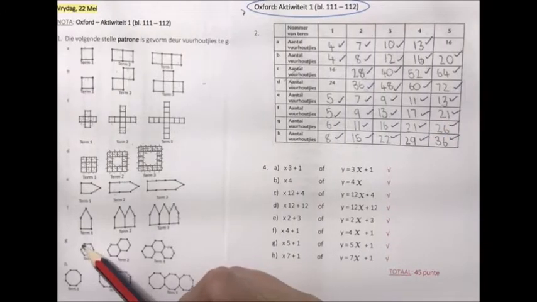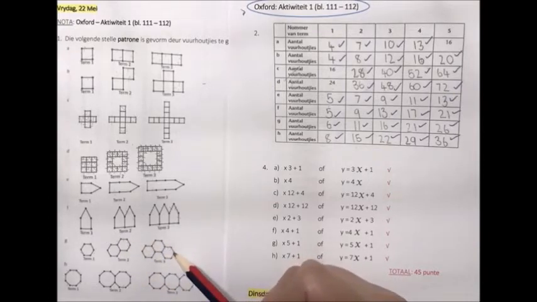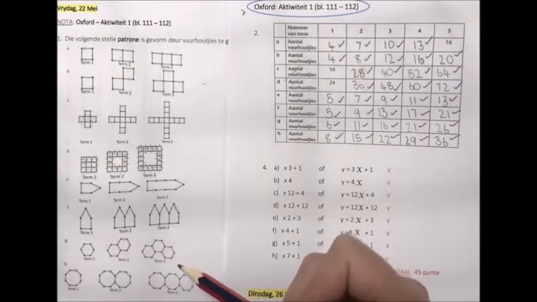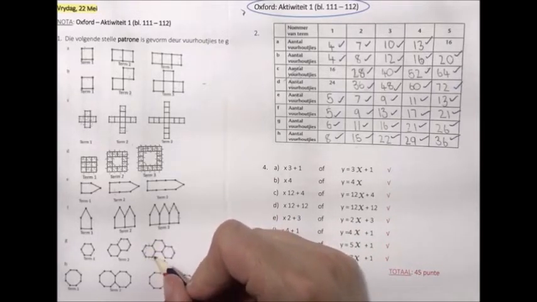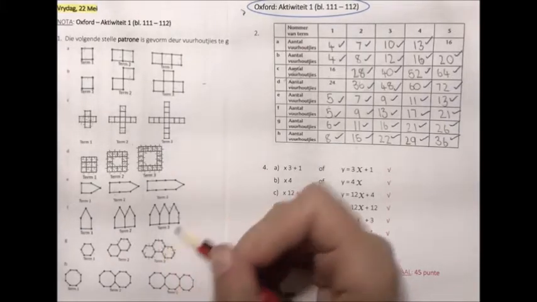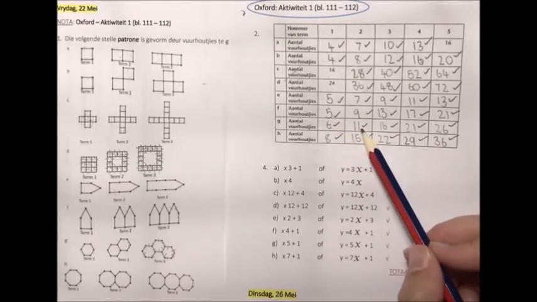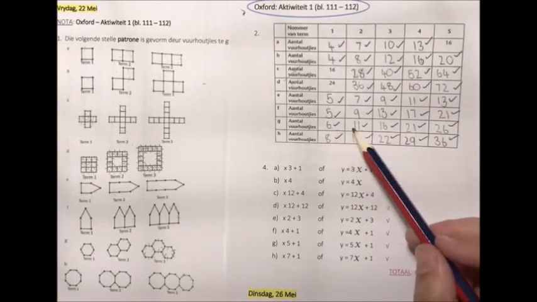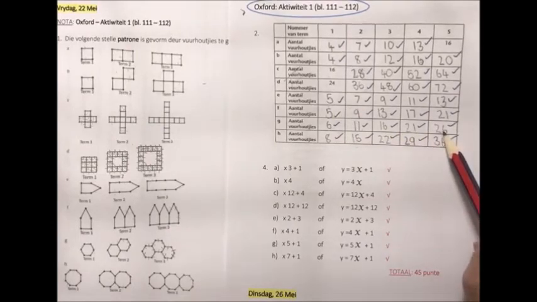G, you have a hexagon, so you've got 6 lines. Then you only add 5, so 6 plus 5 gives you 11. Then you have another 5 which you add, which gives you 16. And you can just double check: 1, 2, 3, 4, 5, 6, 7, 8, 9, 10, 11, 12, 13, 14, 15, 16. So you have 6, then 11, then 16. So you increased with 5, so then it will be 21 and 26.